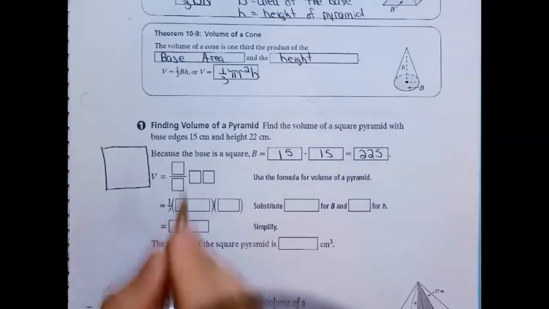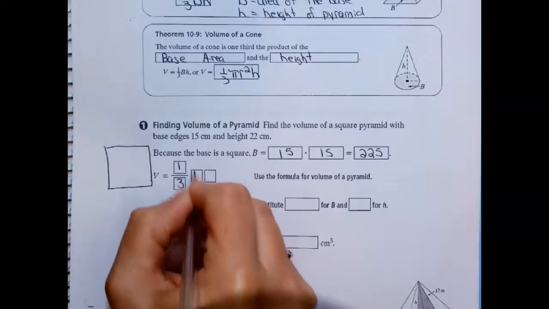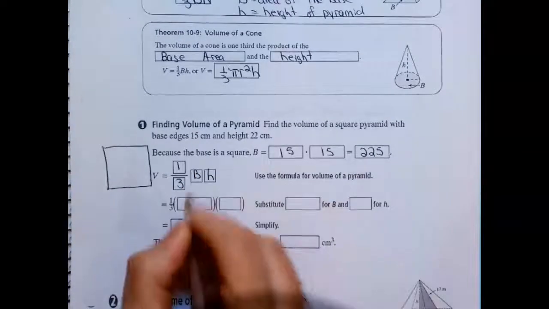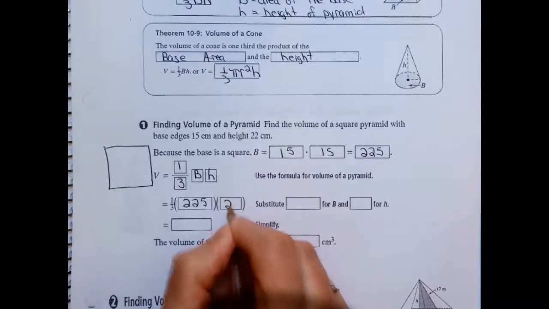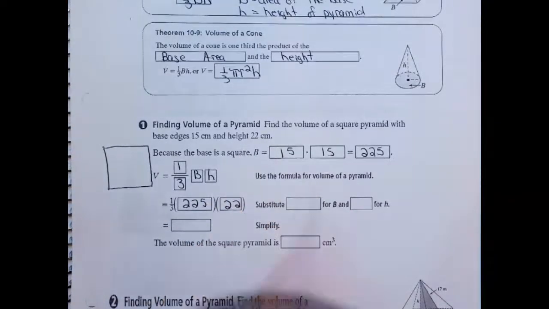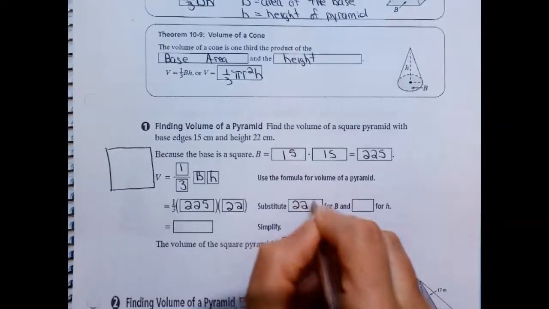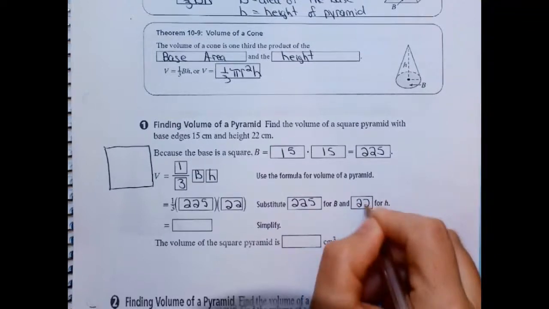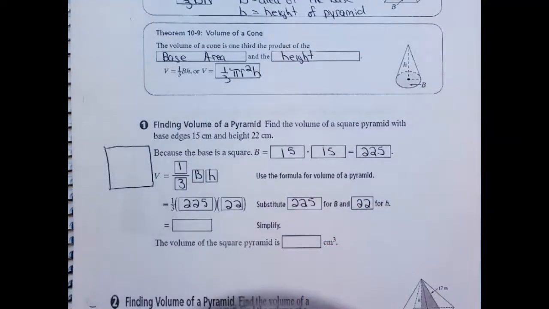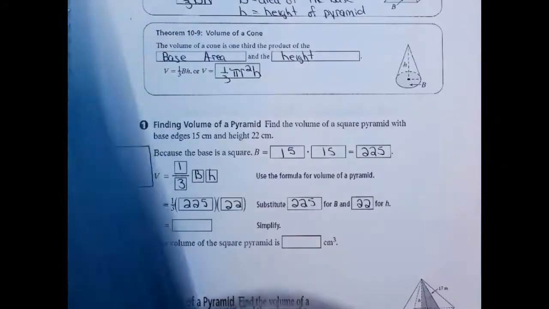So our formula, we said, is 1/3 big B times H. We just figured out the base area is 225, and we've been given a height of 22. So we substituted 225 for big B since it's the base area, and we substituted in 22 for the height, and now we're going to plug that into our calculator.